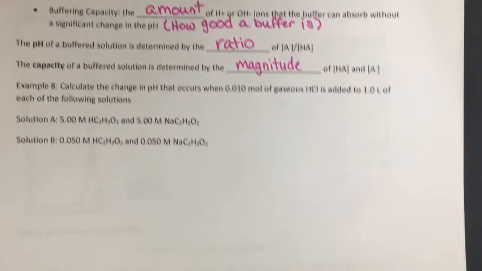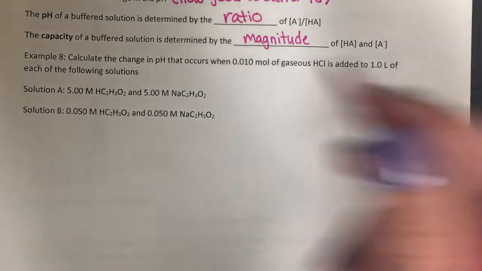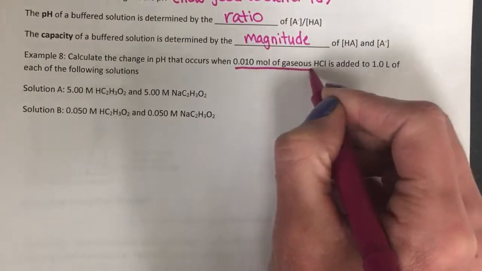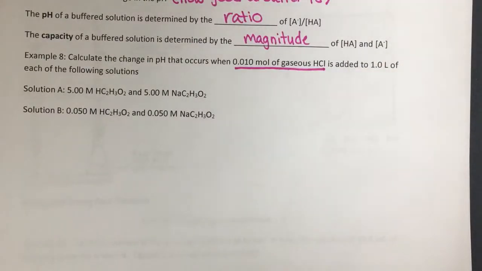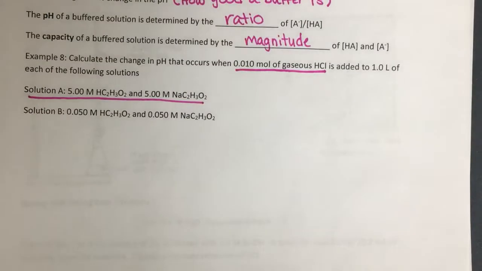So we've got two different solutions. I want to calculate the change in pH that occurs when 0.1 molar HCl is added to 1 liter of each of the following solutions. Okay? So since I'm calculating the change in pH, I need to know my initial pH. So I'm going to look at solution A.